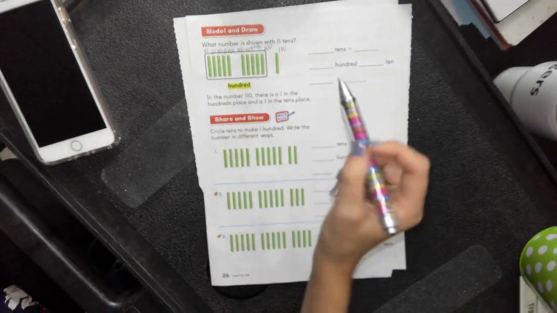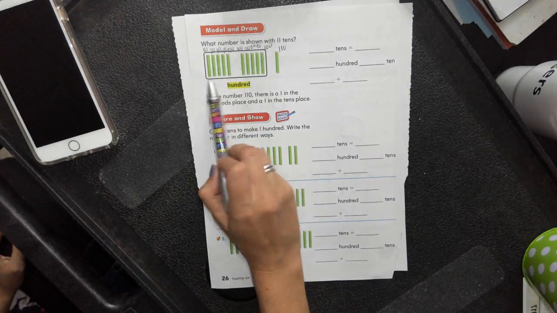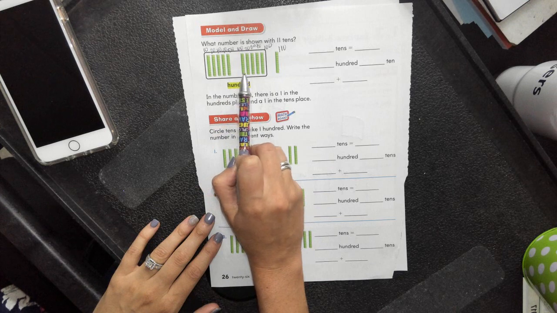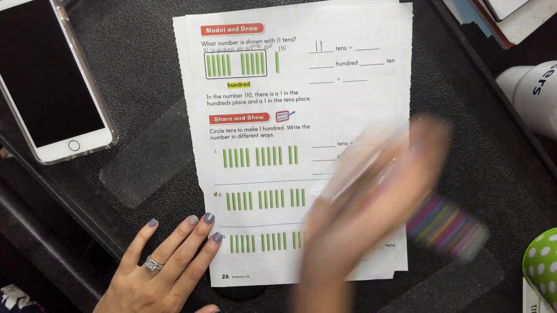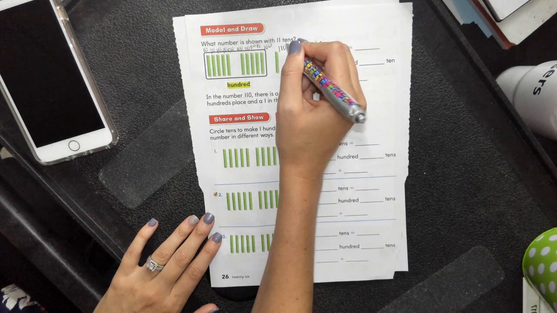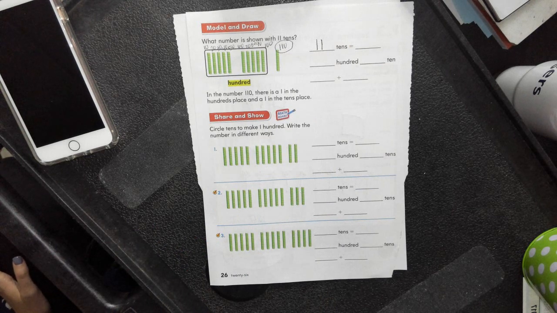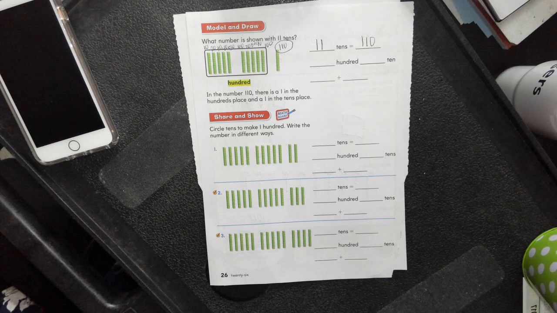So how many sticks do I have? 1, 2, 3, 4, 5, 6, 7, 8, 9, 10, 11. So 11 tens is equal to what number? What did we just count to? 110.